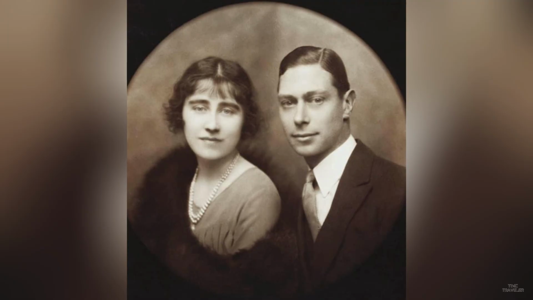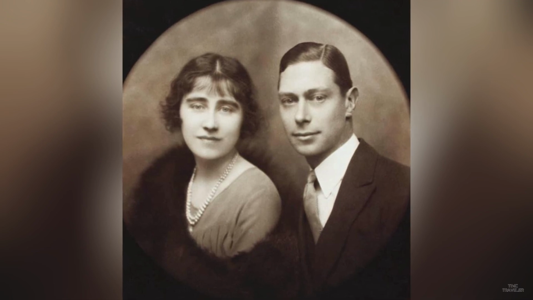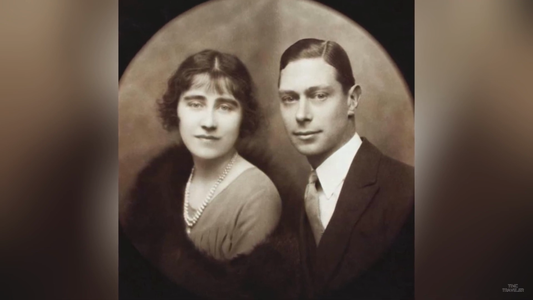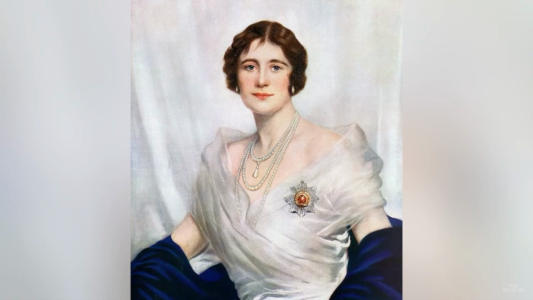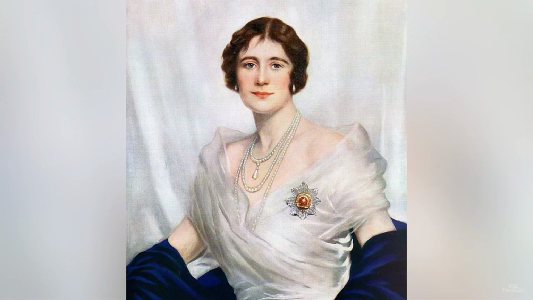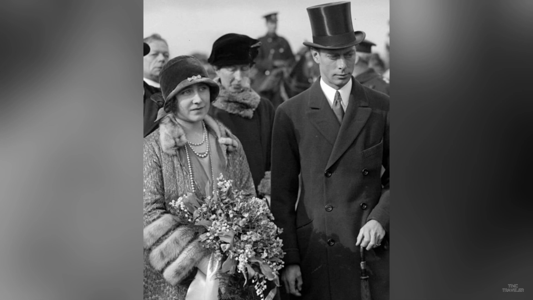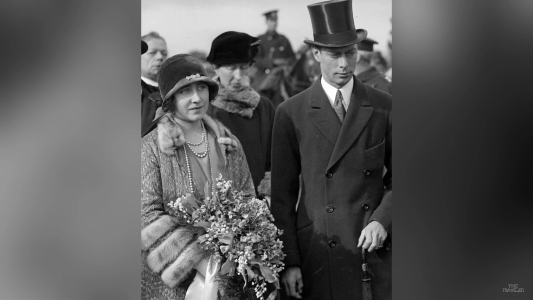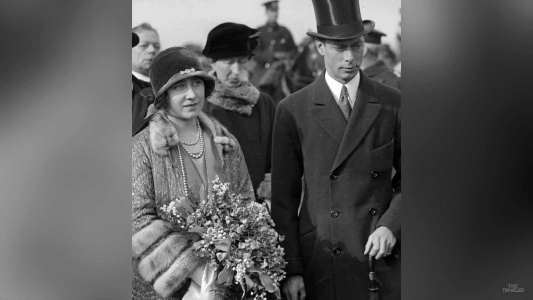In 1922, he proposed again, convinced that she was the partner he needed, not only out of love, but for the balance and humanity she could bring to his life. Once again, Elizabeth refused, although this time she showed signs of hesitation. She recognized the prince's sincerity and nobility, but still did not feel ready to accept the role that came with marrying a son of the king.